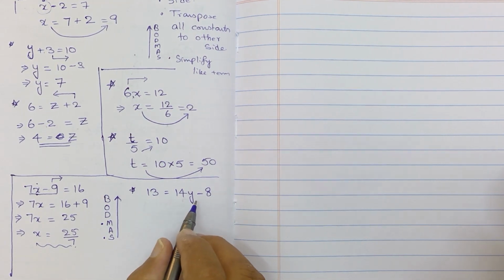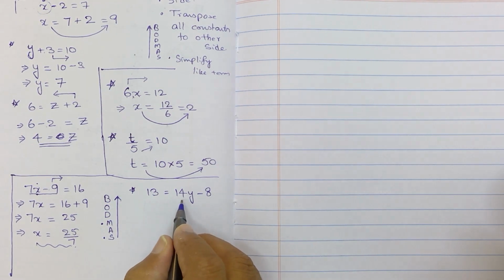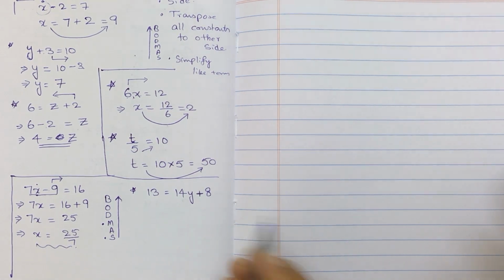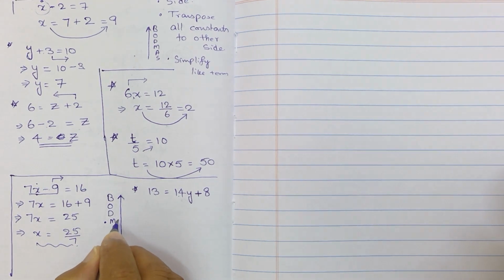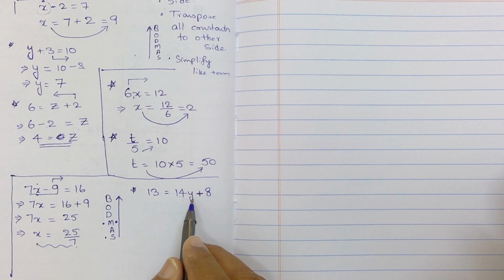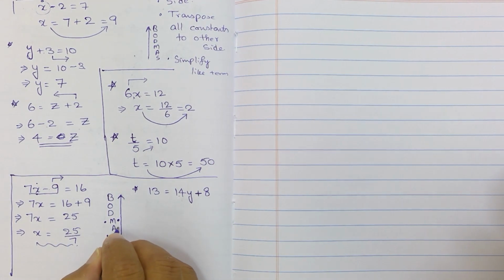So 13 is equal to 14y minus 8. Now students, see here, let me say plus 8. What is the operation between 14 and y? Multiplication. And between the term with the variable and 8 you have plus, that means addition.